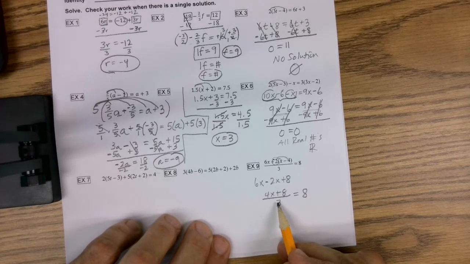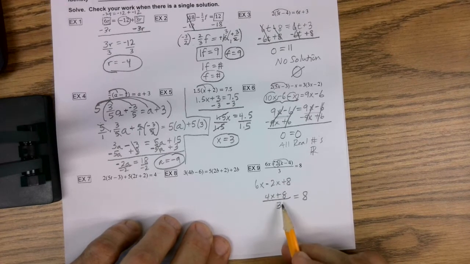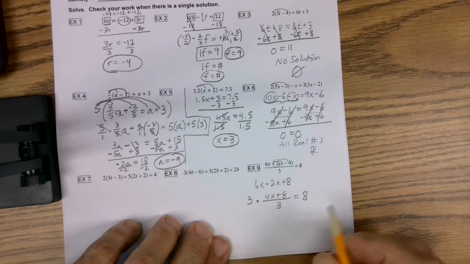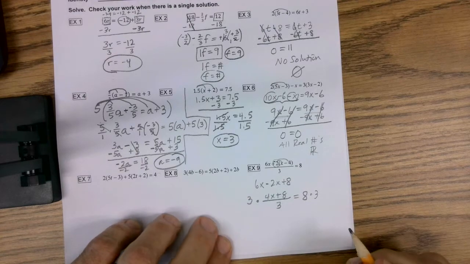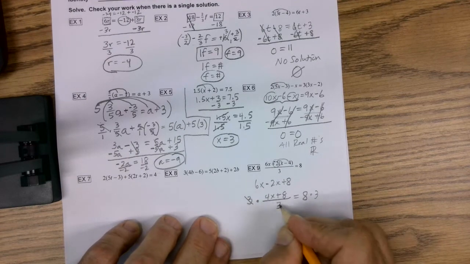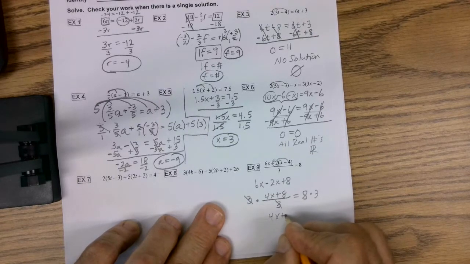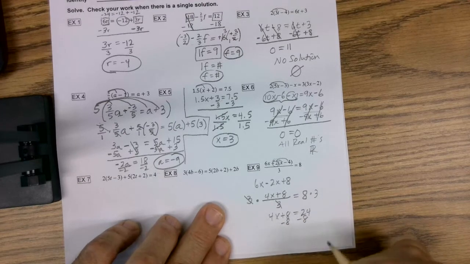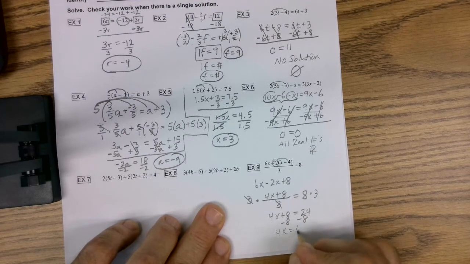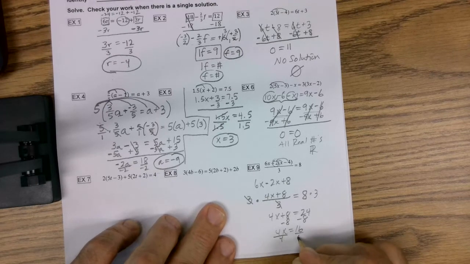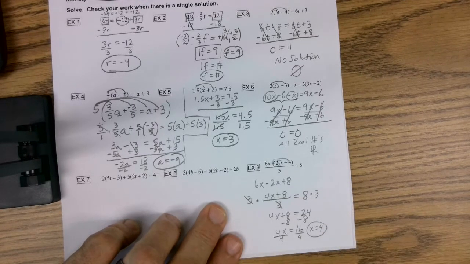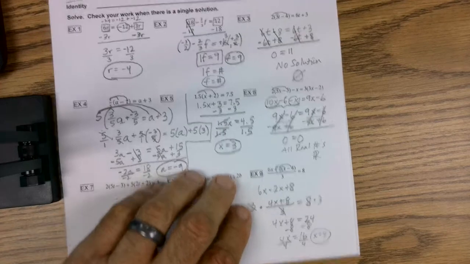Now, in a previous lesson, I said it's okay to take this into that and this into that, but you notice 3 doesn't go into 8 and 3 doesn't go into 4, so I'm going to take advantage of my other rule. I'm going to multiply this side by 3, but I got to multiply this side by 3. Notice what happens? These cancel. I end up with 4x plus 8 equals 24, which is perfectly balanced. Subtract 8, subtract 8. I get 4x is 16. Divide by 4, and I get x is 4. There's example 9.